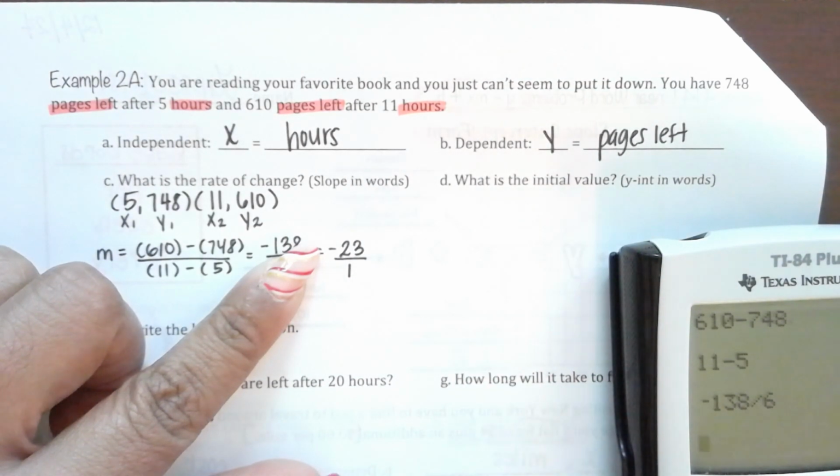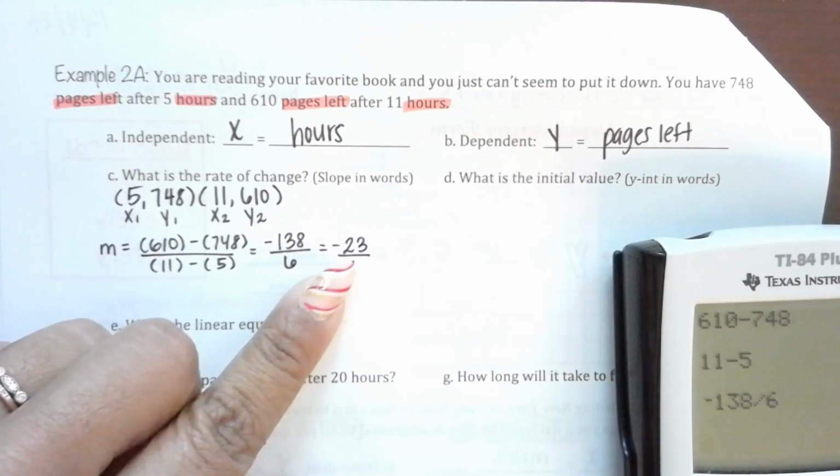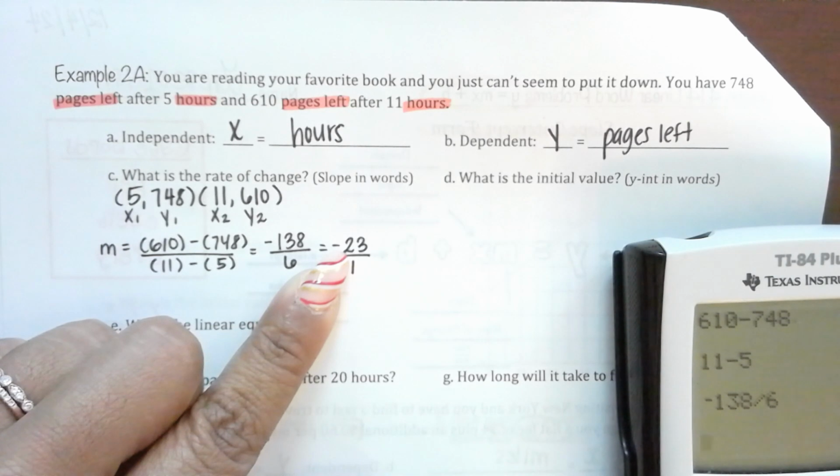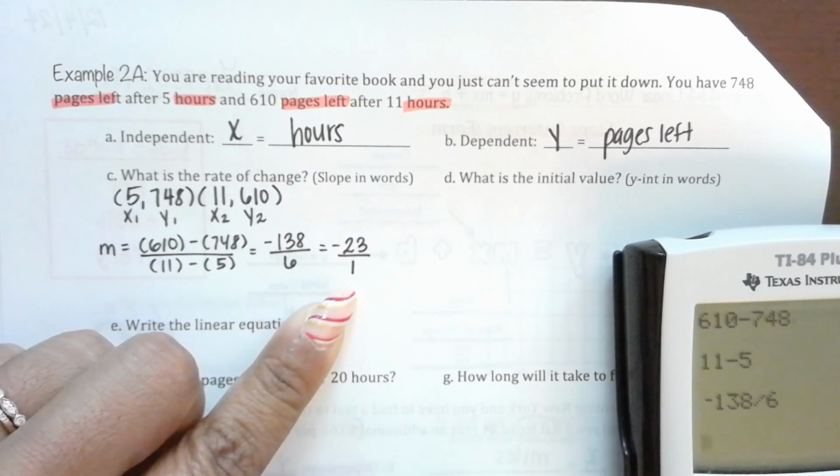What's happening? What action are you doing? You're reading. Reading what? Look at the numbers. You're reading what? 23 pages every hour, or per hour, or each hour.